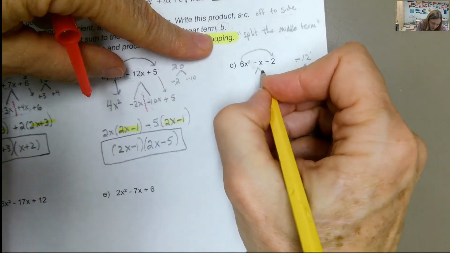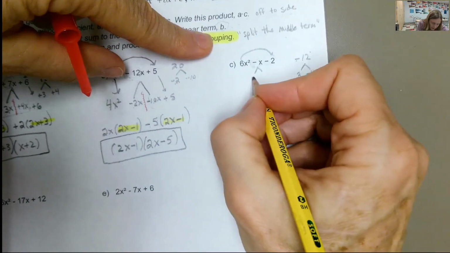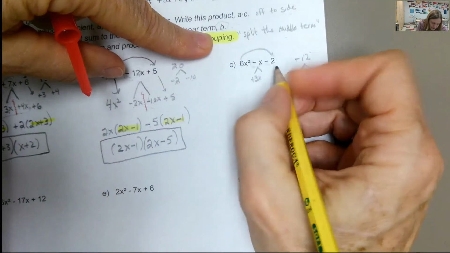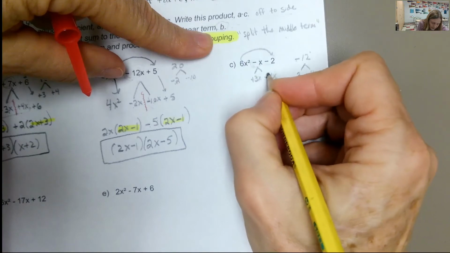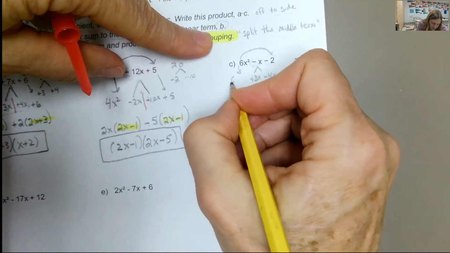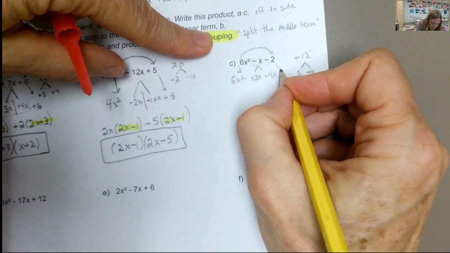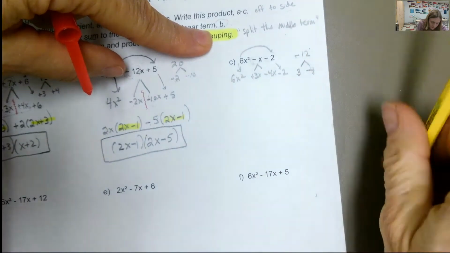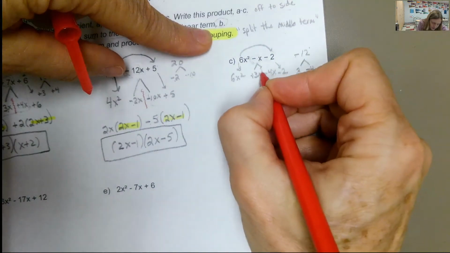So we're going to split that middle term into a positive 3x and a negative 4x. Adding those together will give you that. So you're going to drop the 6x squared down straight. You're going to drop the minus 2 down. And then you're going to split these in the middle.